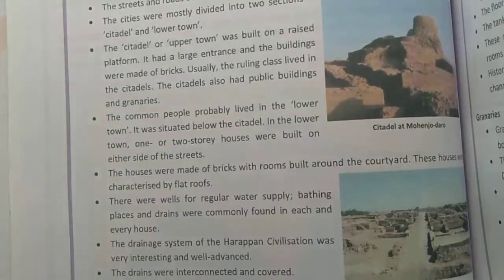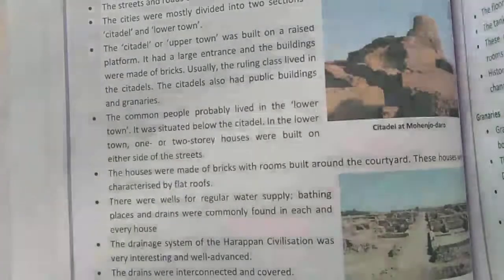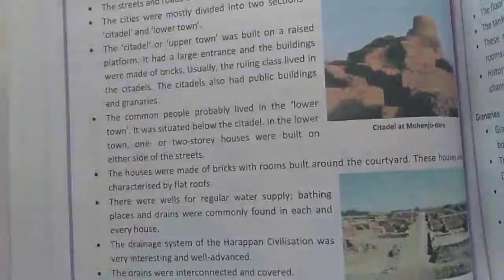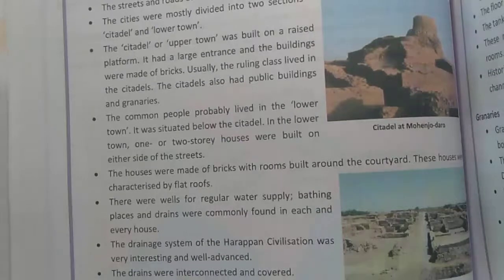The roads used to cross each other at 90 degrees, and there was a covered drainage system, and bathrooms were there at every place, and the water supply system was very strong at that time, and each and every city was covered by a defensive protective wall. It means that each city had a compound at that time, and granaries were also built, and all these things we have learnt in town planning, right?